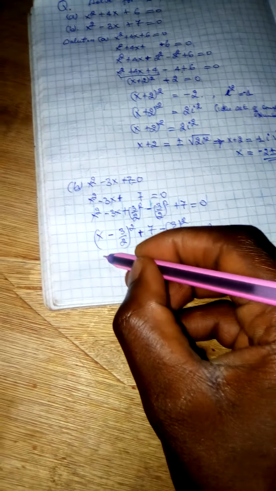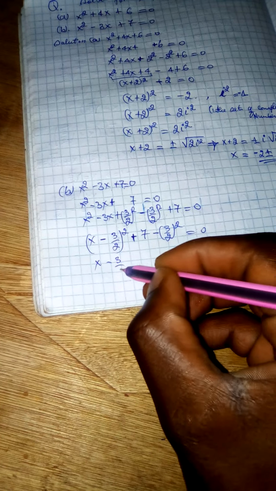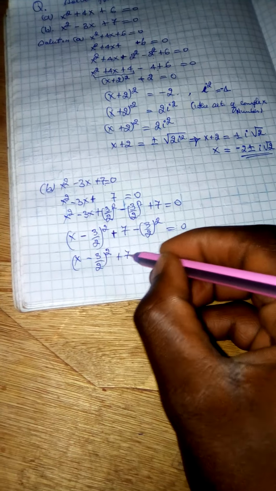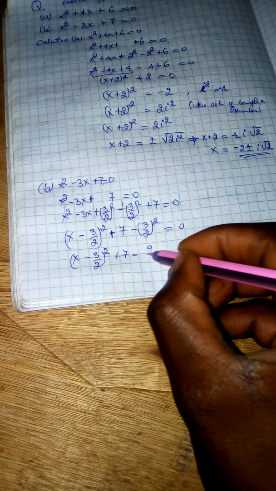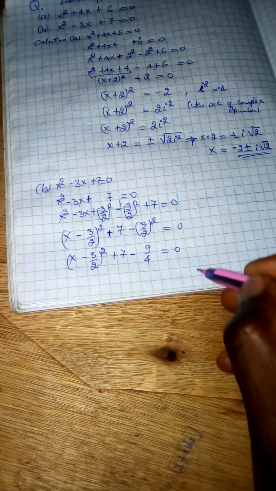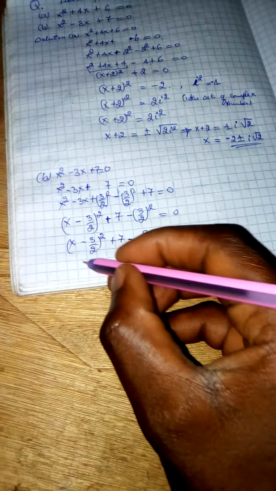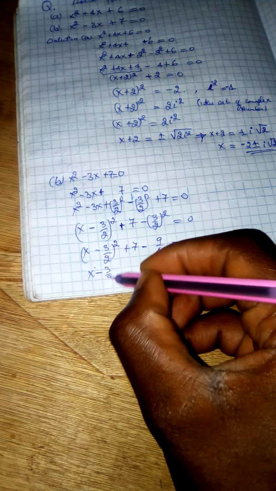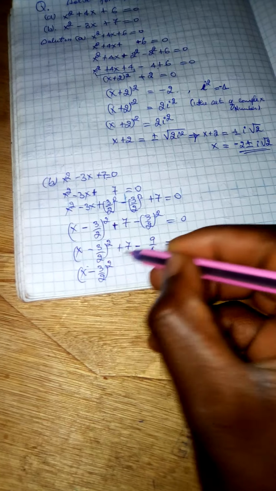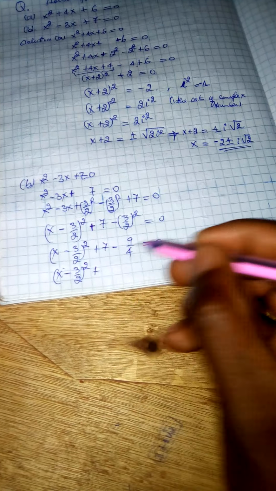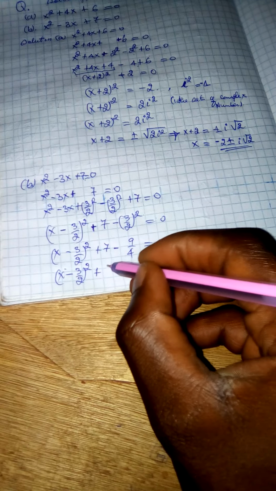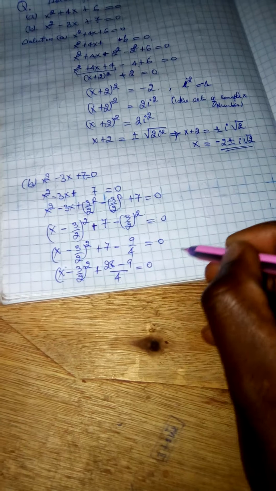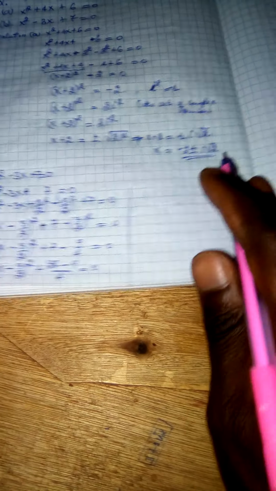Then this would give (x minus 3/2) squared plus 7 minus 9/4 equals 0. So simply this will give (x minus 3/2) squared plus (28 minus 9)/4 equals 0.